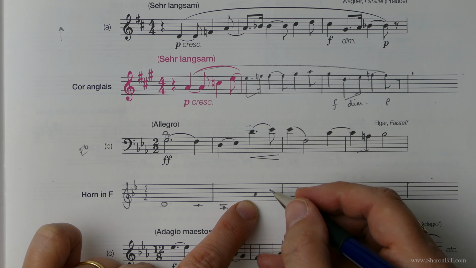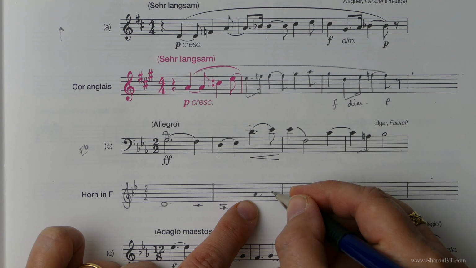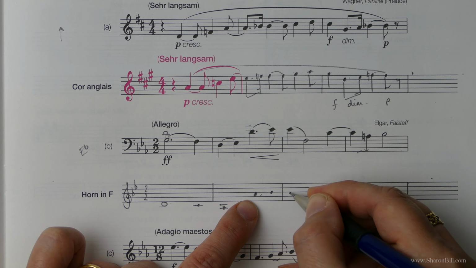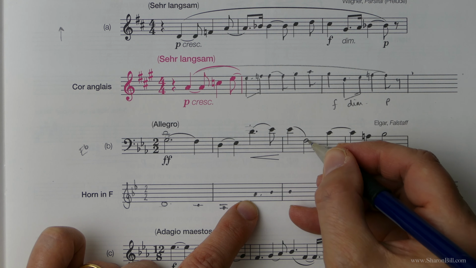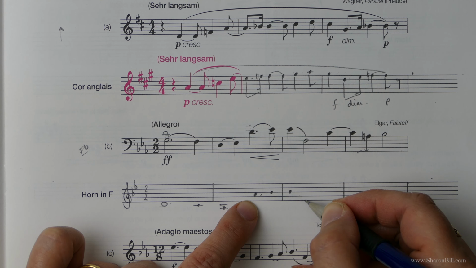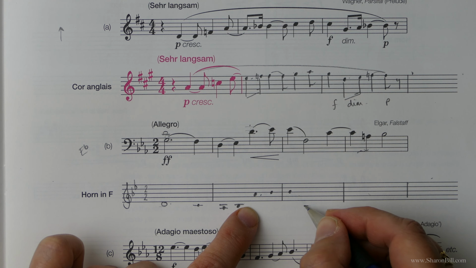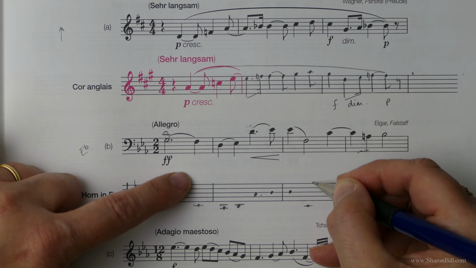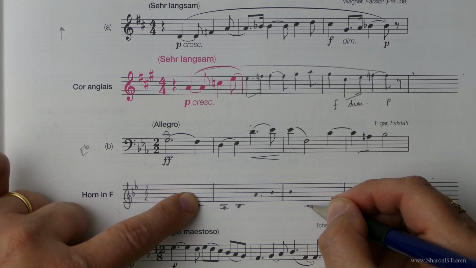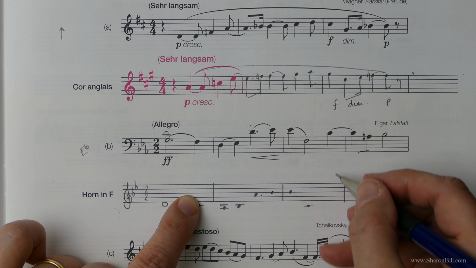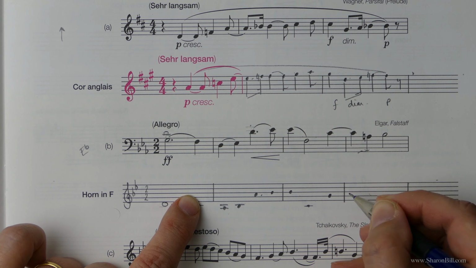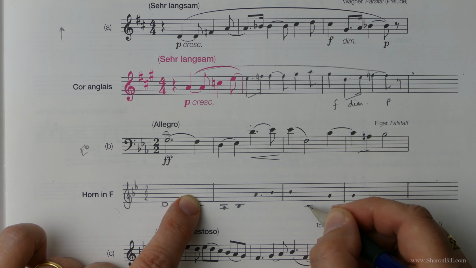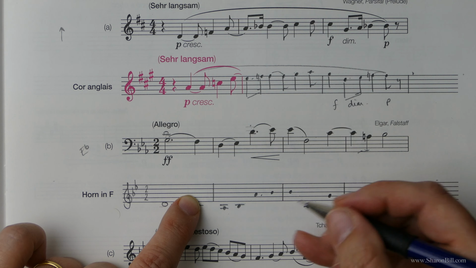So carrying on, up a step takes us to B, same note again, 1, 3, 5, 7 takes us to C, and we should be on that same note, yes we are. Up a fifth takes us to G, let's tie that over, make that blob a bit bigger.